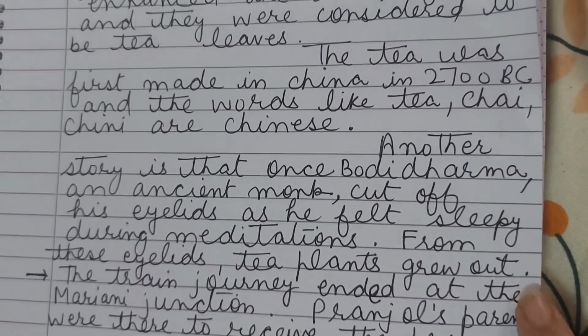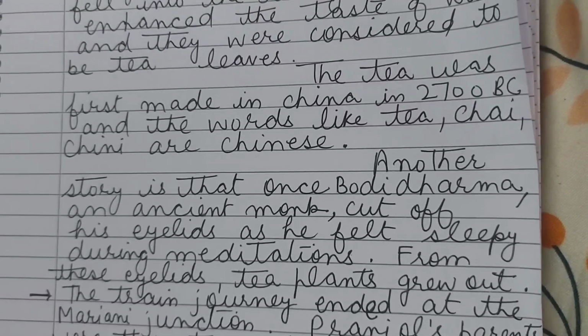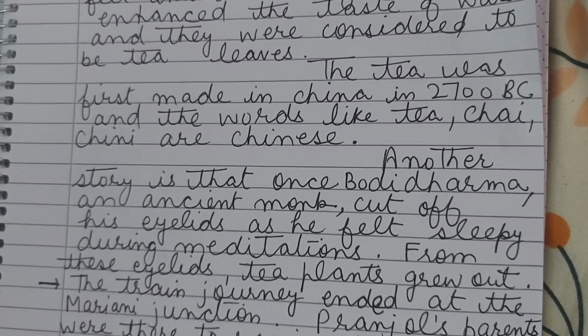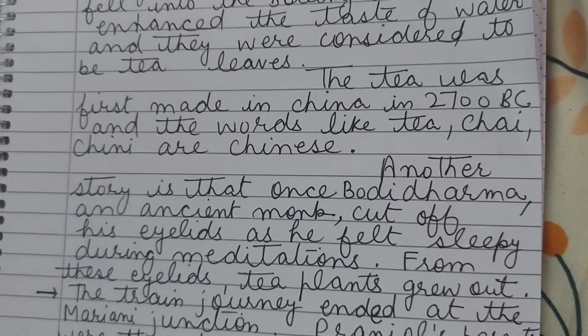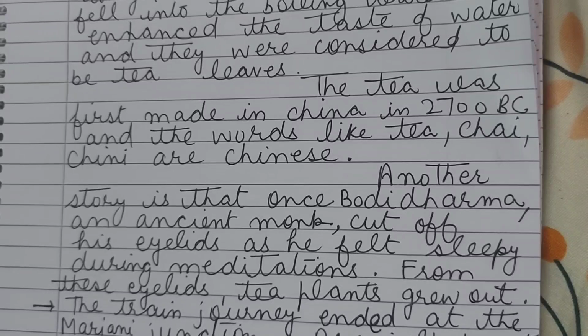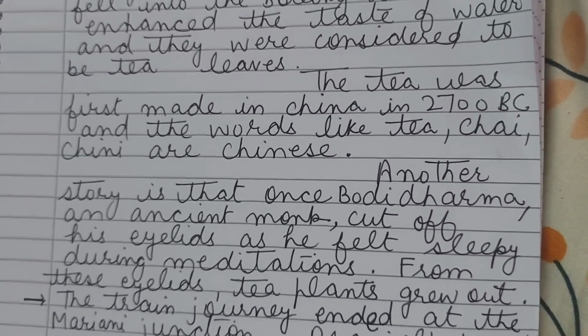Another story is that once Bodhidharma, an ancient monk, cut off his eyelids as he felt sleepy during meditation. From those eyelids, tea plants grew out.